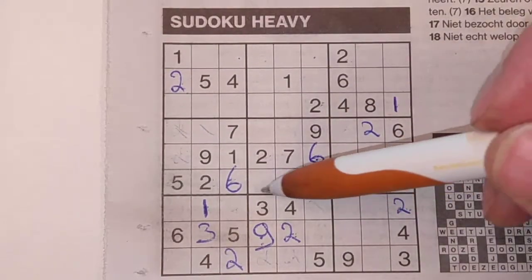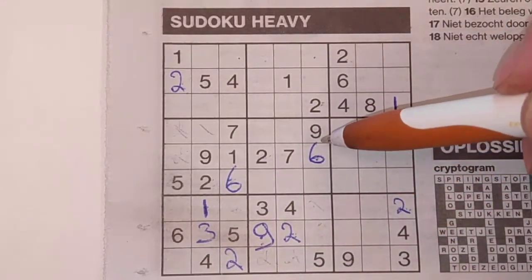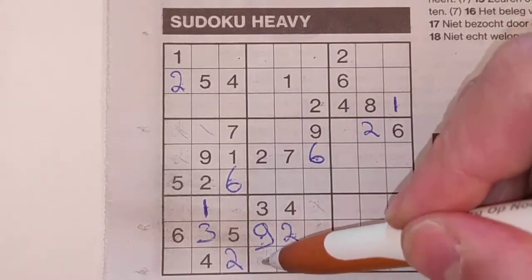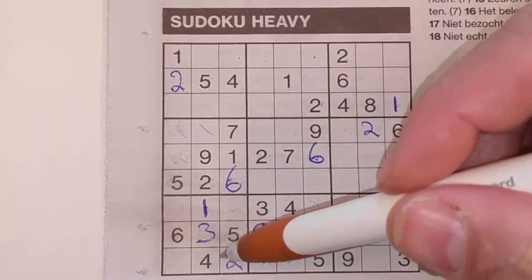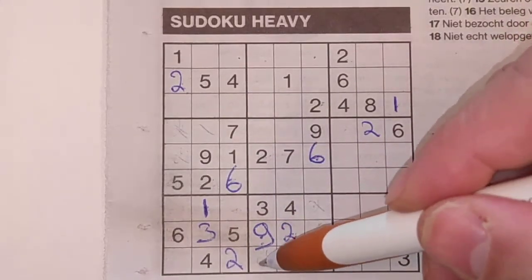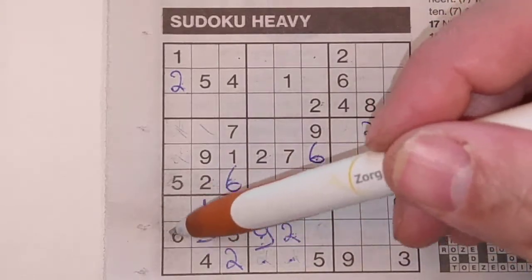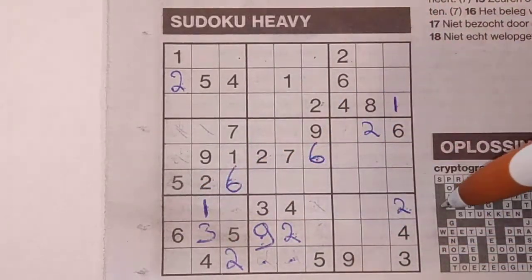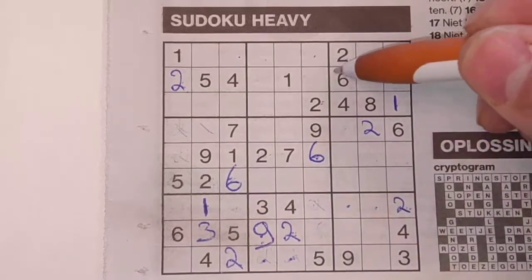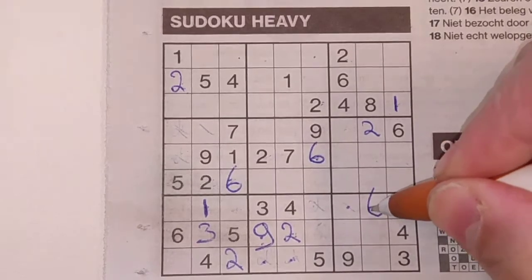Then in this big square, 4 missing numbers. One of the missing numbers is a 6. I see here 6, so no 6 in these two boxes. So the 6 could be here or could be there. In the last row, we have a 6 in one of those two boxes. In the row above, we have a 6 over there. So in this row, the only two places for a 6 is here and there. But I see here already a 6, no 6 there. 6 should be here.